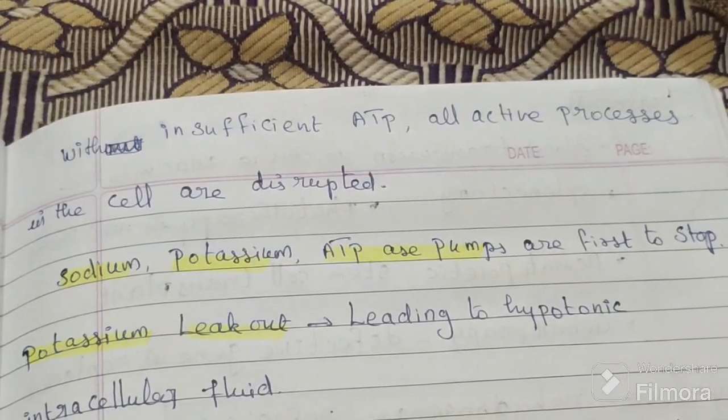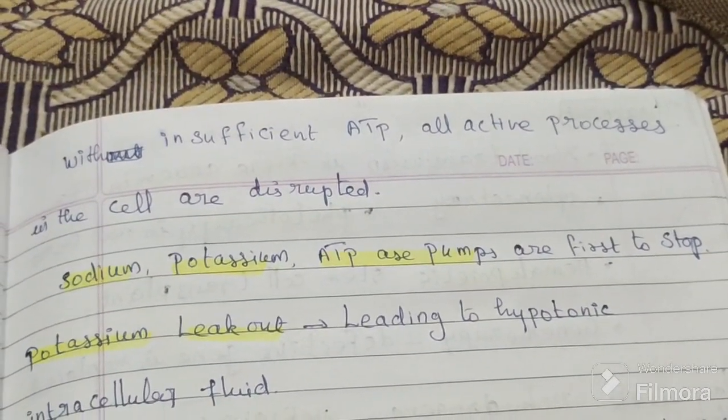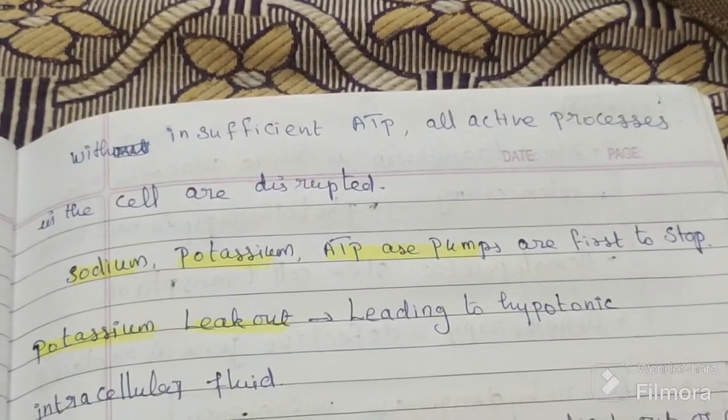Potassium leaks out of the plasma membrane, leading to a hypotonic intracellular fluid.